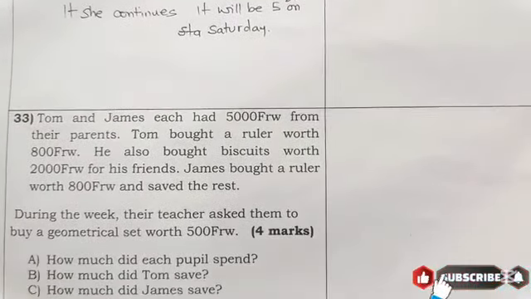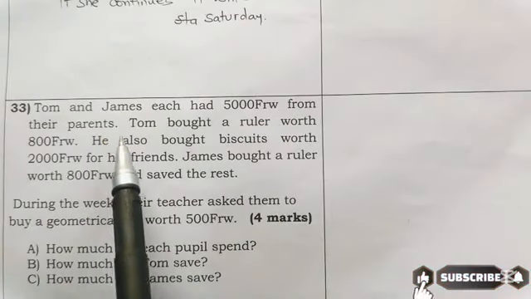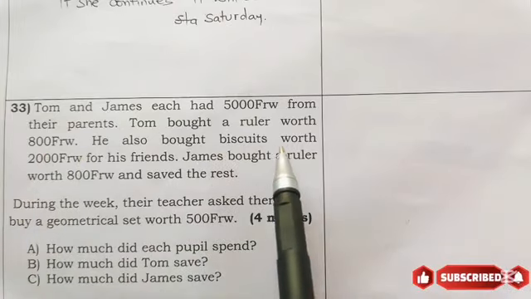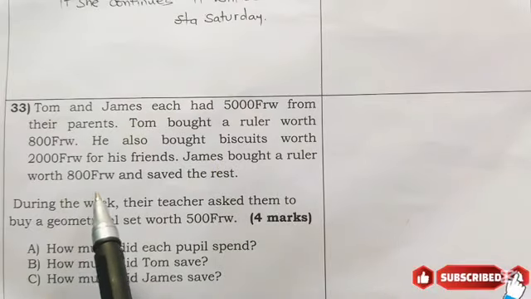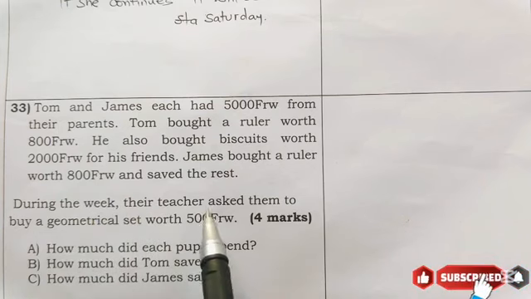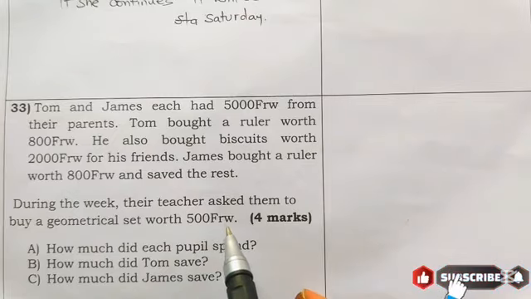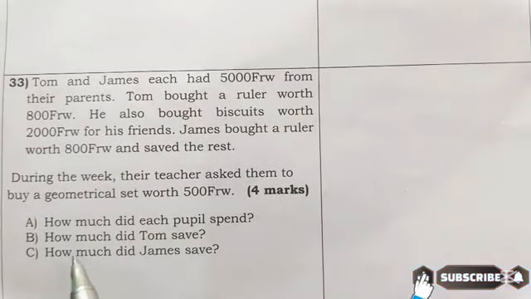Now 33. Tom and James each had 5,001 francs from their parents, right? Tom bought a ruler worth 801 francs. He also bought a biscuit worth 2,001 francs for his friends. James bought a ruler worth 801 francs and saved the rest. During the week, their teacher asked them to buy a geometrical set worth 501 francs. So you are supposed to find the answers to the following questions. How much did each person spend? How much did Tom save? And how much did James save?